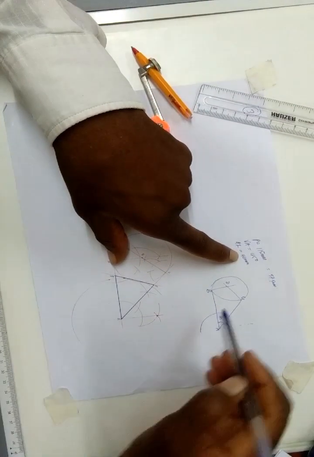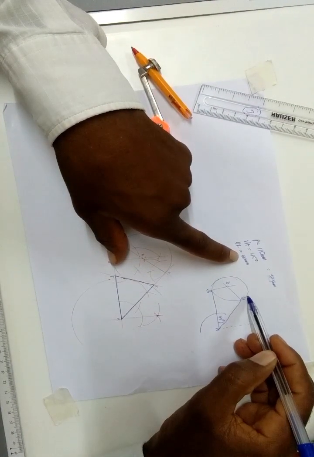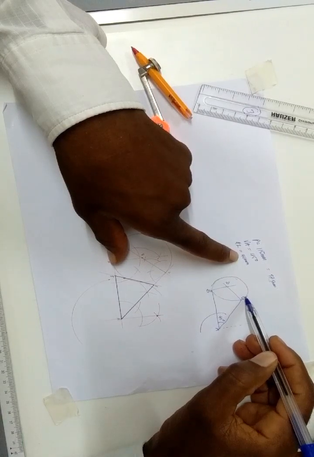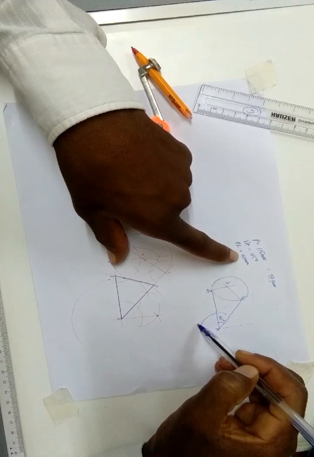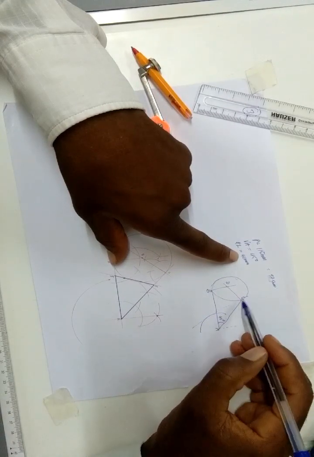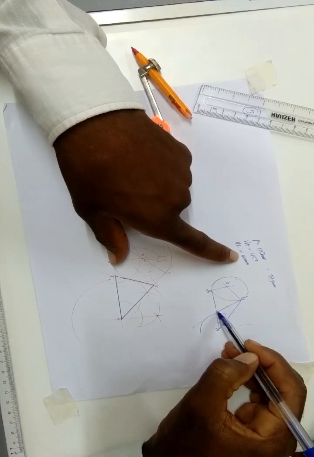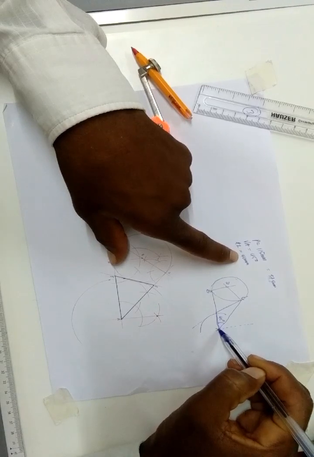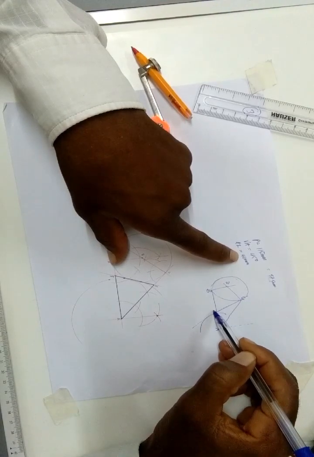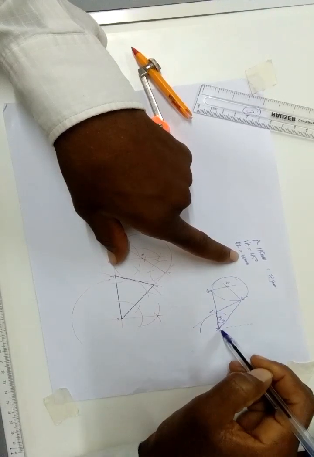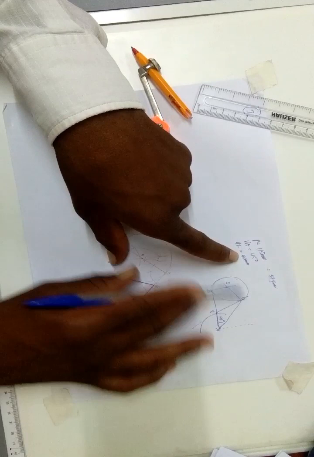Then you join what is called a common tangent. A common tangent is a tangent that touches two circles just at the tangent. So you're going to find that this will be your triangle. Let's say it meets here at E. So CEA.